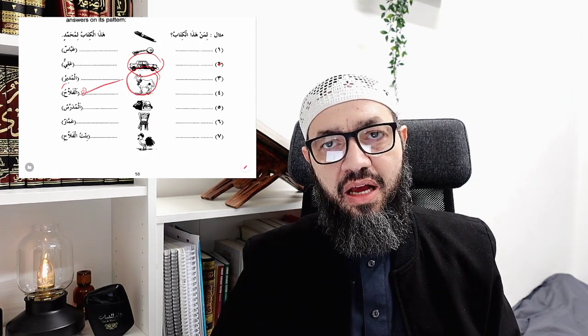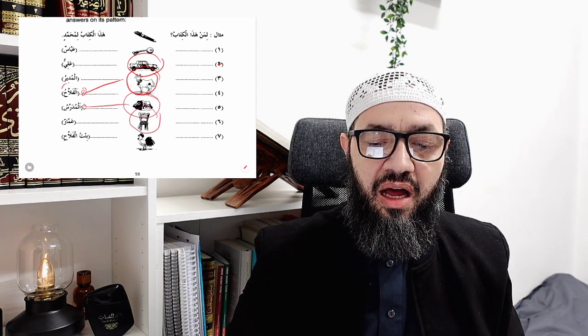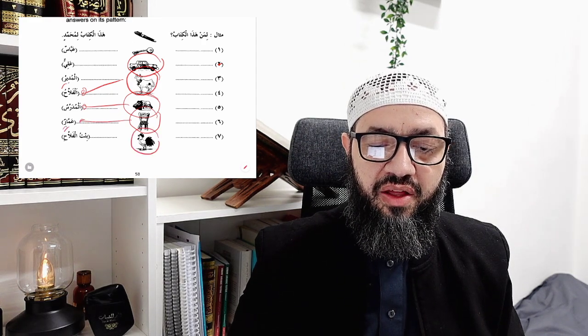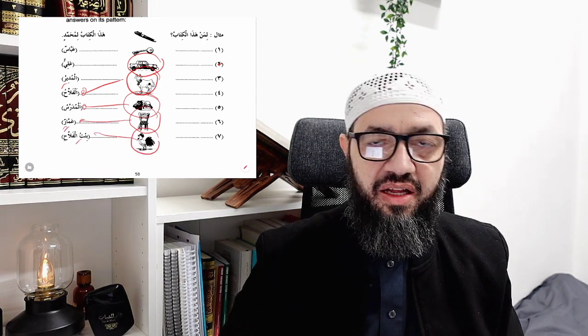This cow belongs to the farmer. هذه الحقيبة للمدرس. This bag belongs to the teacher. هذا الكرسي لعمار. هذا ديك لبنت فلاحي.